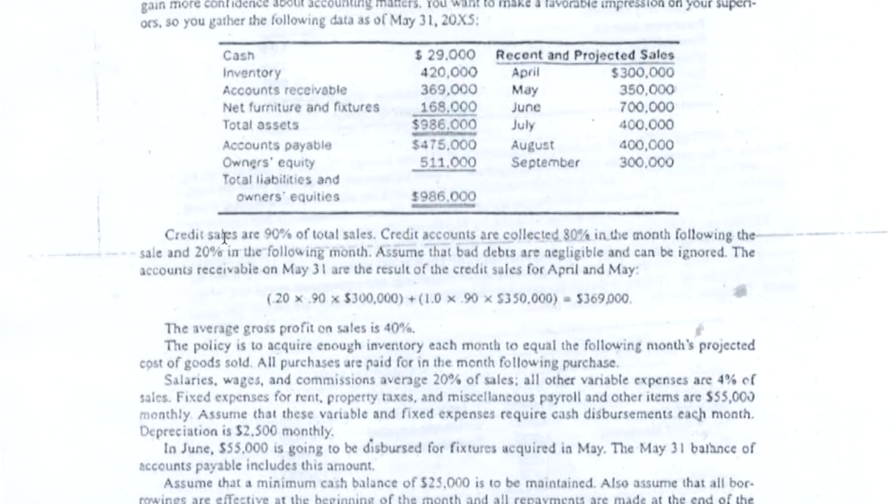The accounts receivables on May 31st are the result of the credit sales for the months of April and May, because we are going to collect 10% of the sales in the current month of sales, and the remaining sales we are going to collect as 80% of that 90% in the next month, and 20% of that 90% in the following month, right. So, this way the sales collection process will take place. This is very important information.